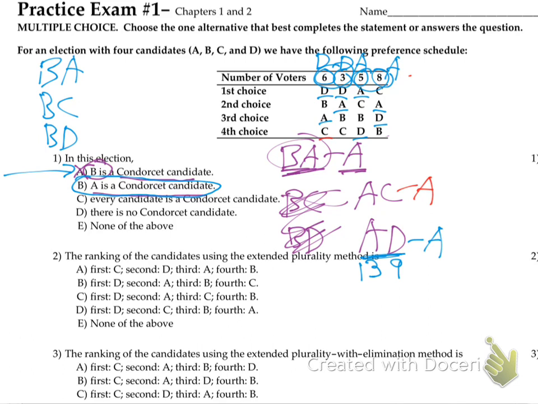So there's probably a question on Wednesday's exam similar to this, asking if somebody's a Condorcet candidate. So make sure you practice this enough to where you can do it in the middle of an exam in a reasonable amount of time. Like that. All right.